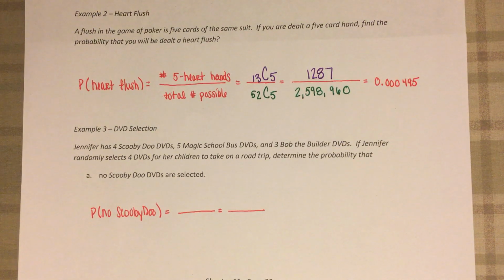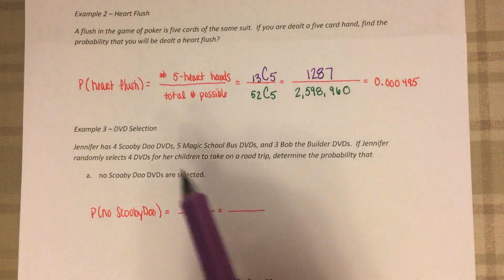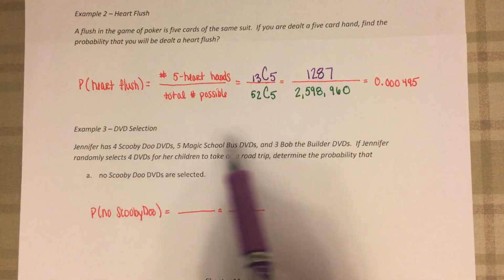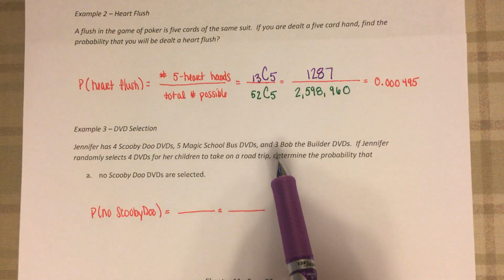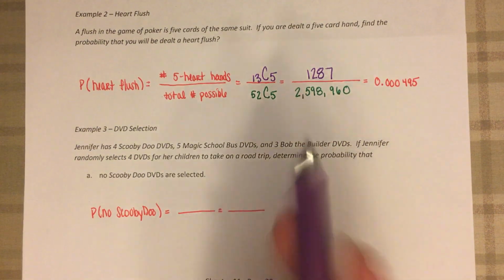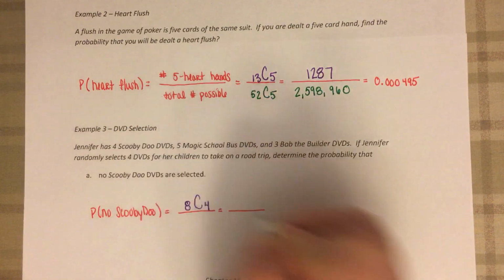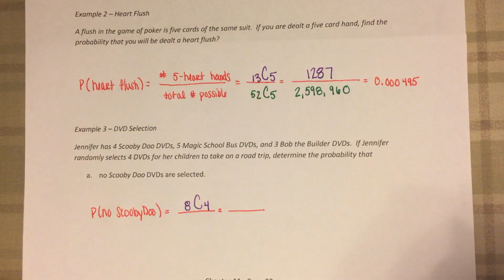Looking at our different groups, we have 5 Magic School Bus and 3 Bob the Builder. If we don't choose a Scooby-Doo DVD, that means we've chosen a combination of the other 2. So between that 5 and that 3, we have a total of 8. So our numerator is going to be 8C4.